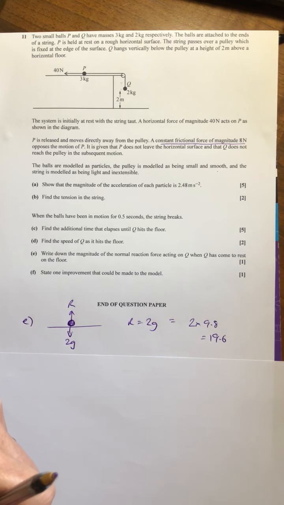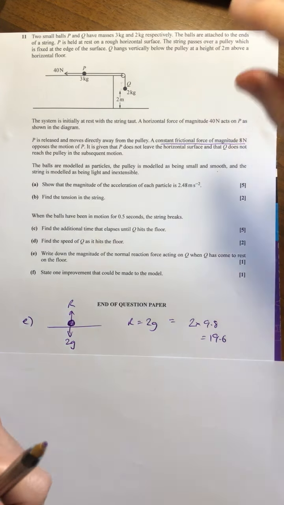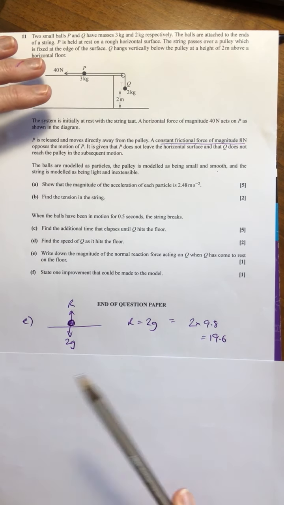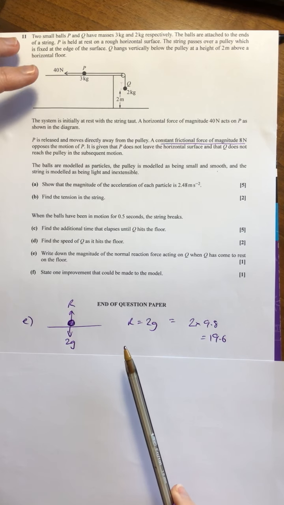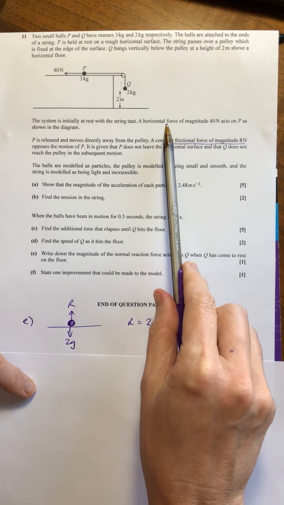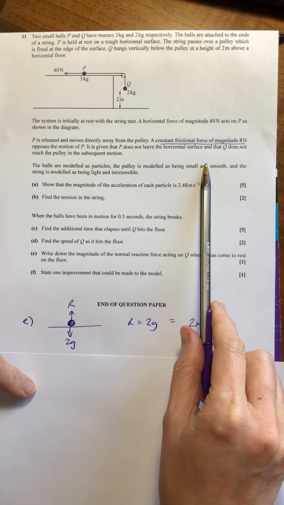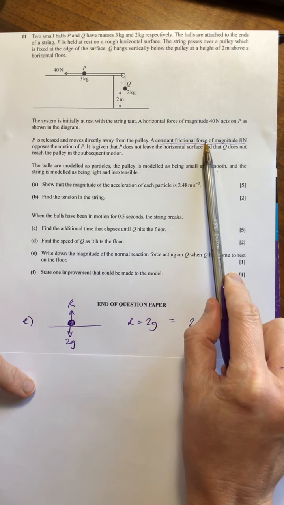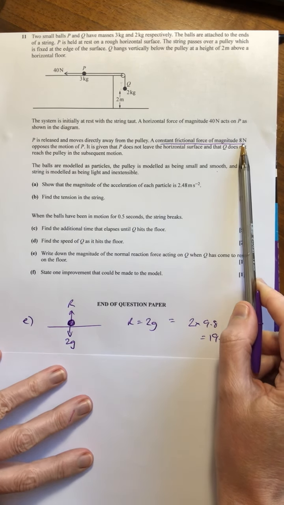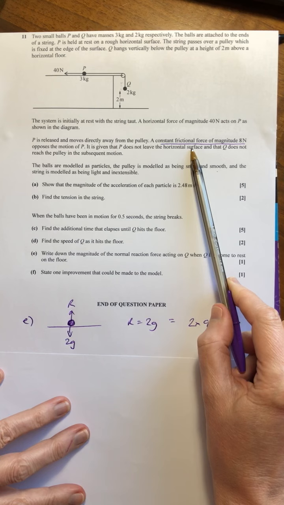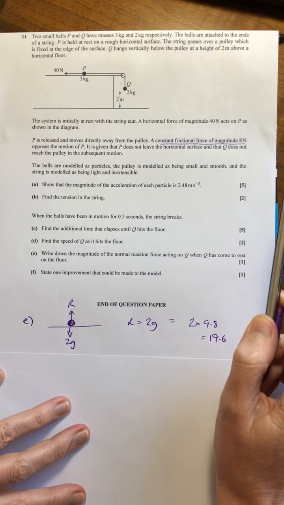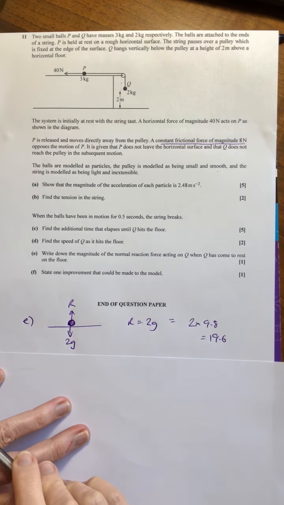Other alternatives, you could have said that instead of having g as 9.8, we could have a more accurate value of g. Up here somewhere it said a constant frictional force of magnitude 8. That of course is a modelling assumption. We could include a variable resistive force. So there are a number of things there, it just wanted one sensible thing.